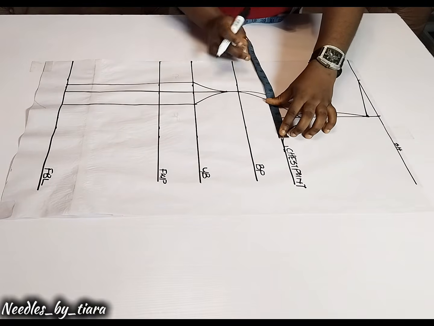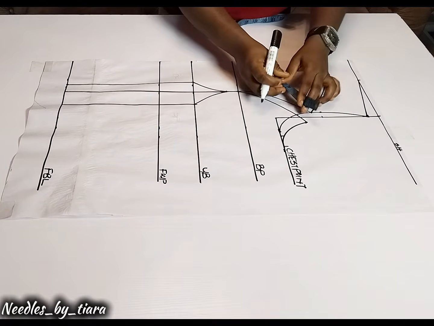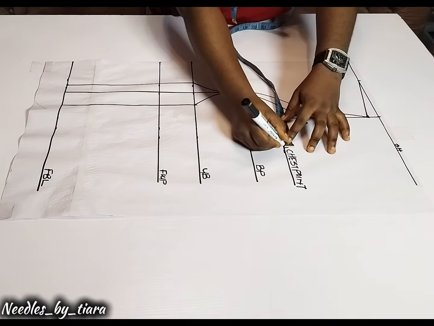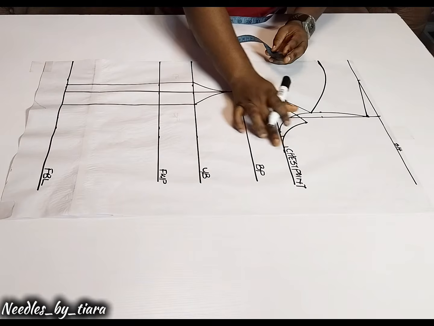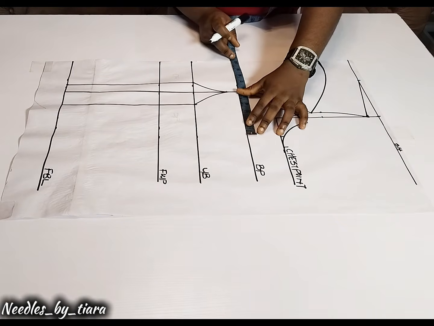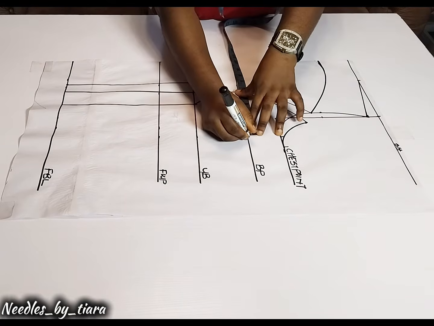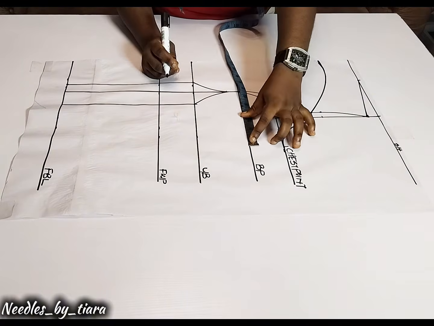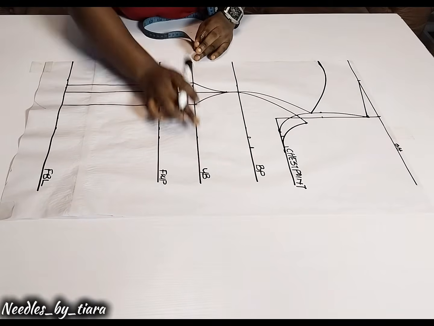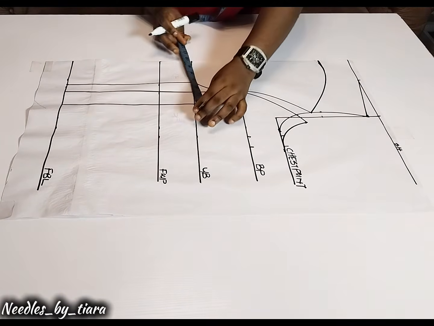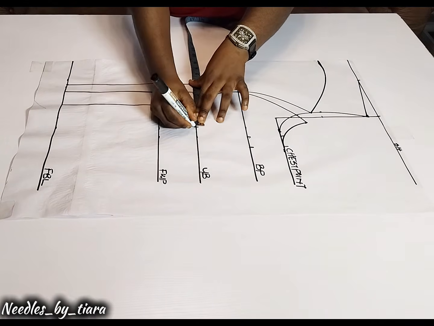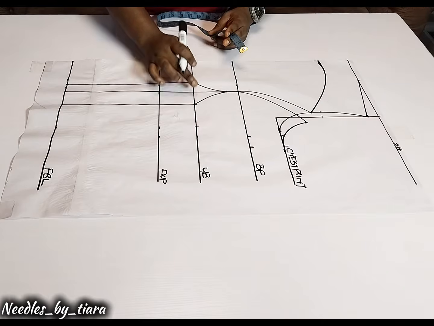On your chest point, divide your bust circumference by 4 and chalk it down, which we already did. Remember, we replaced a dart of 1 inch, which we had on that princess dart line on our chest point. So we're going to be imputing that same value on our bust point. Your bust circumference divided by 4 and the 1 inch dart replacement that you have at your princess dart curve. I hope you understand.